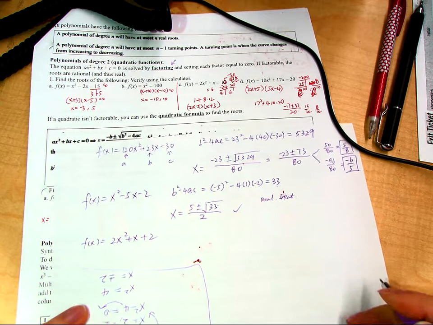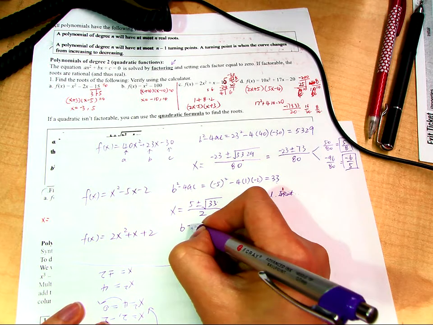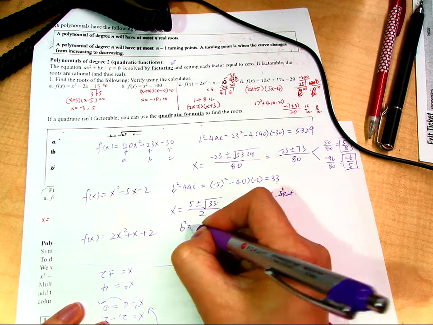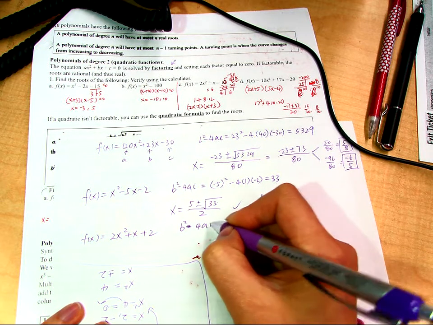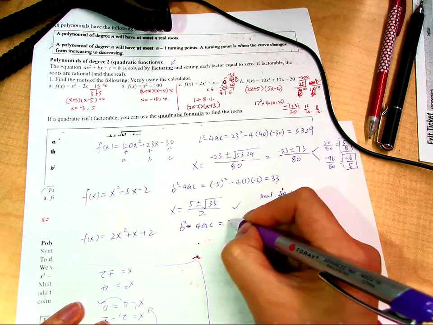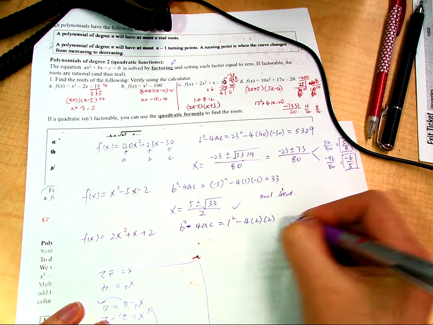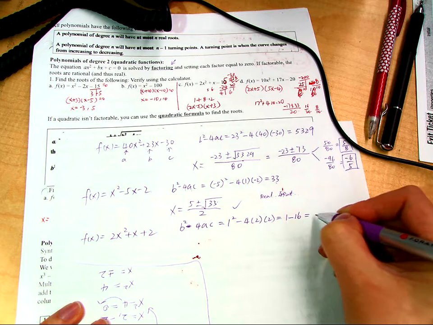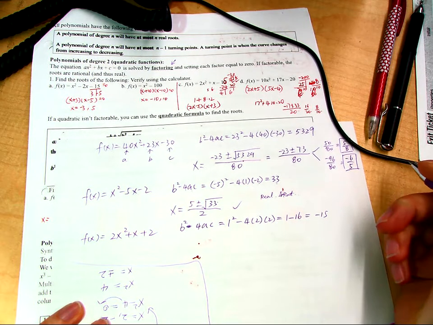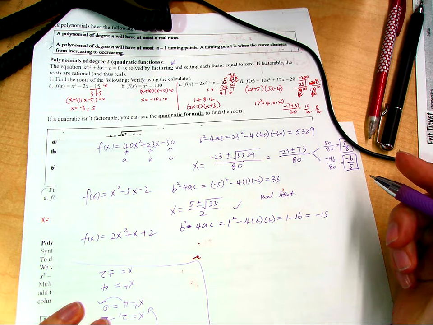Okay, that's part D. Same thing. Let's determine what kind of solution we're going to have. So b squared minus 4ac, which is b is 1, minus 4 times 2 times 2. So it would be 1 minus 16, which gives you negative 15. When you have a negative discriminant, you should know the answer will be an imaginary number.